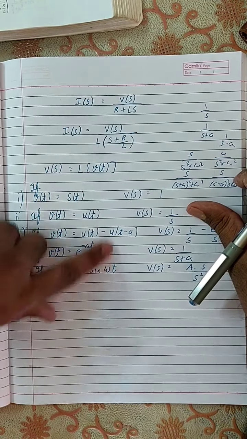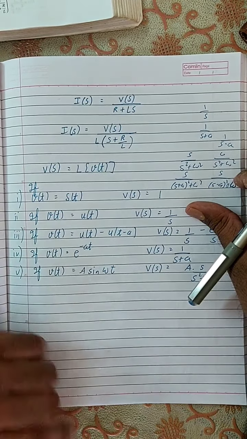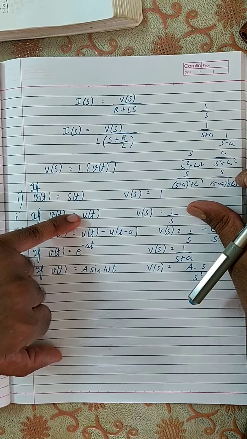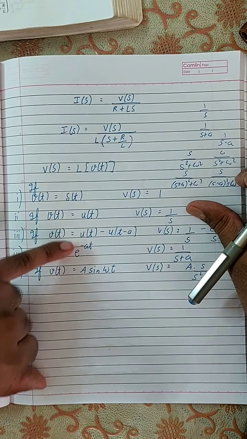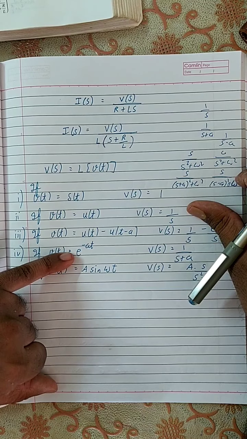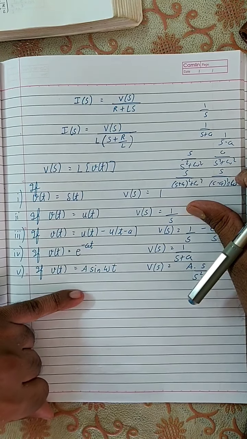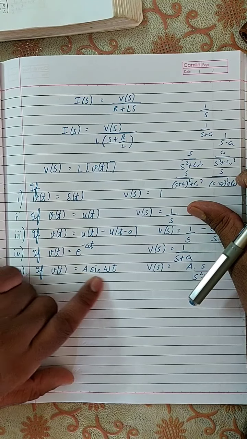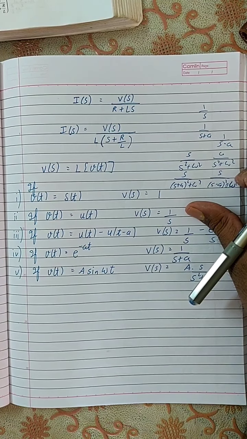So this depends on what kind of signal your voltage is, whether it is a unit impulse signal, or a unit step signal, or a pulse signal, or an exponential function, or a sinusoidal function. Sinusoidal function means this a represents the amplitude and this omega represents the angular frequency.